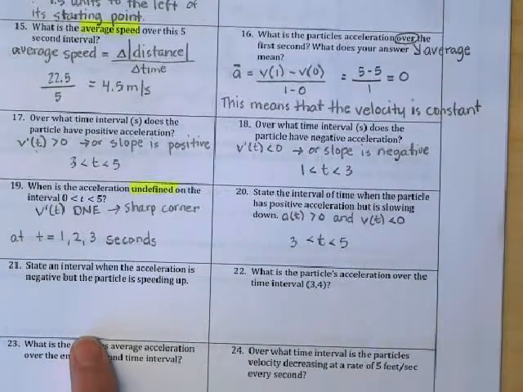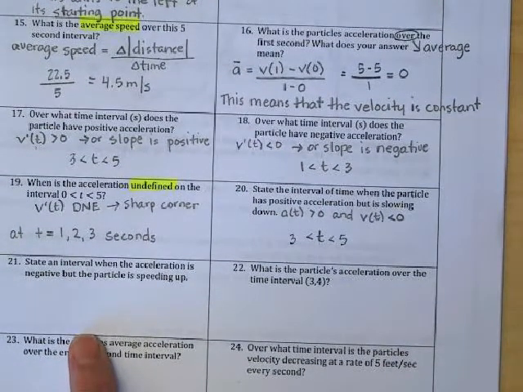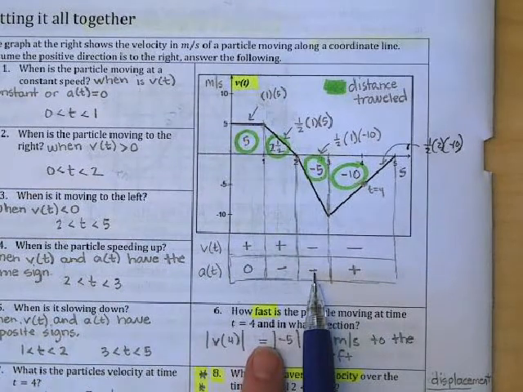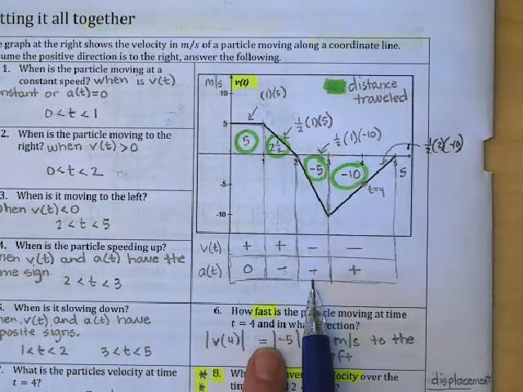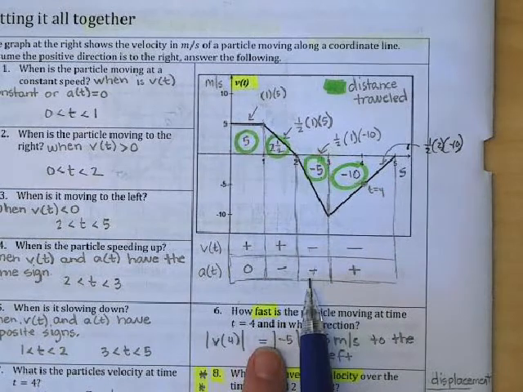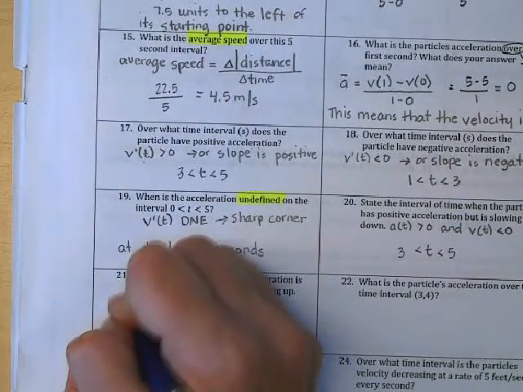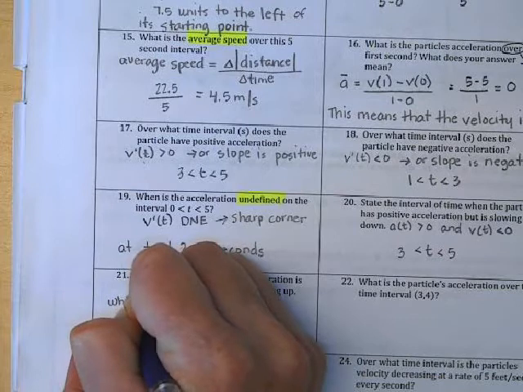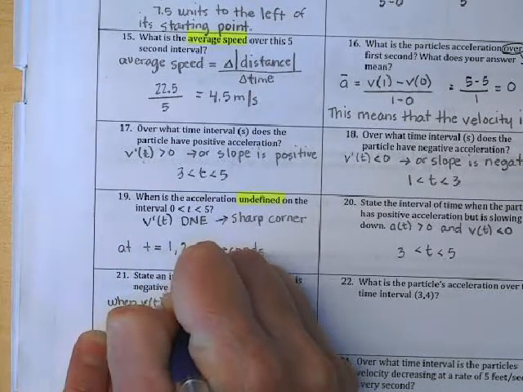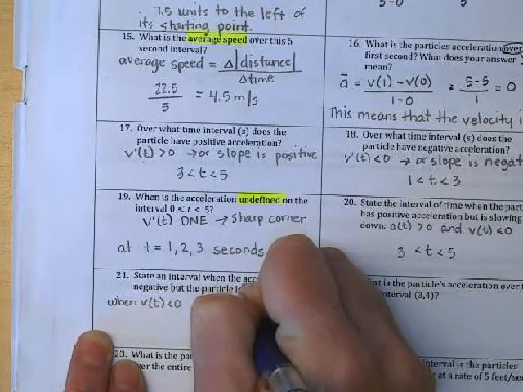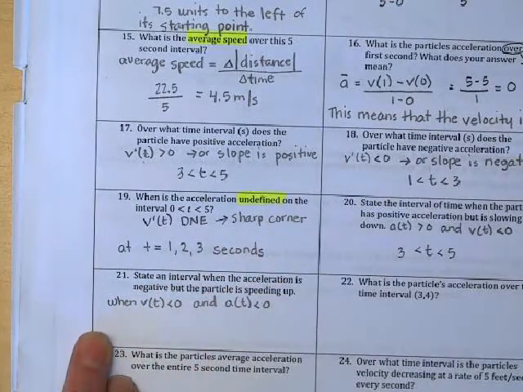Okay, state an interval when the acceleration is negative, but the particle is speeding up. Let's see. Acceleration, we can look down here as well. Acceleration is negative, but the particle is speeding up right in here because the signs are the same right here. So between 2 and 3 seconds. So on 21, we want when v of t is less than 0 and a of t is less than 0.